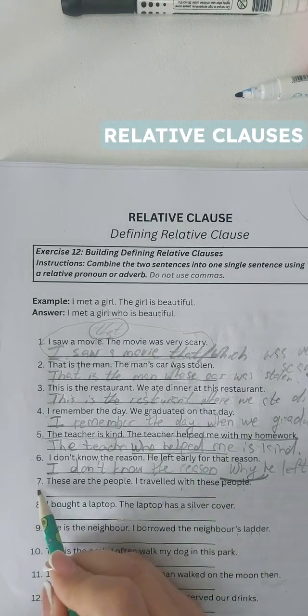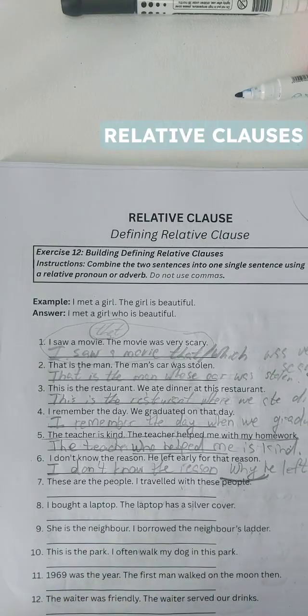Number 7. These are the people. I traveled with these people.